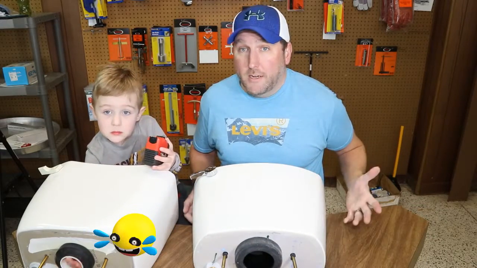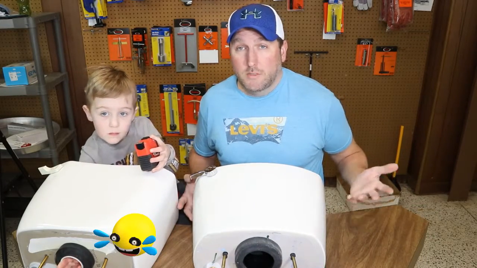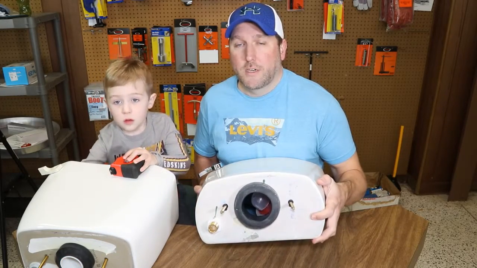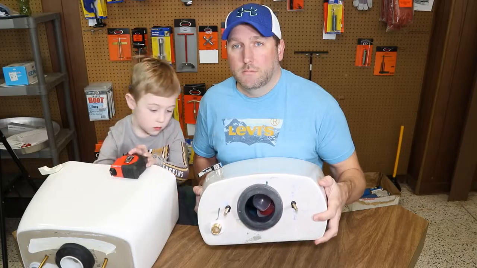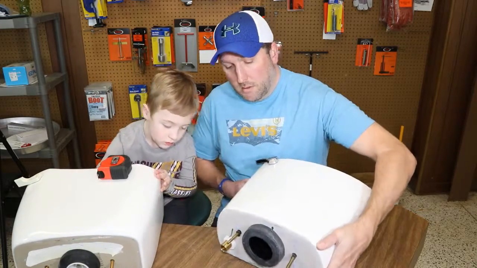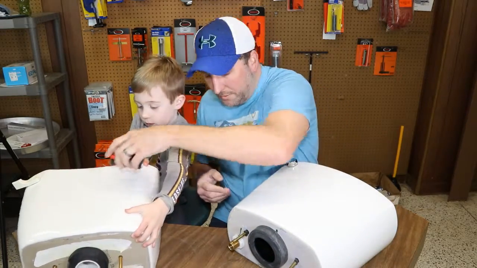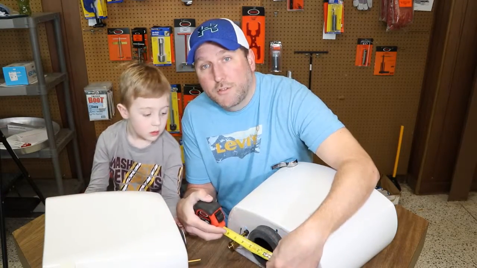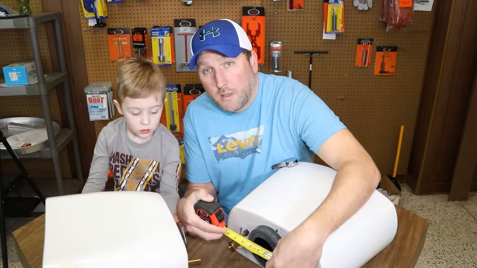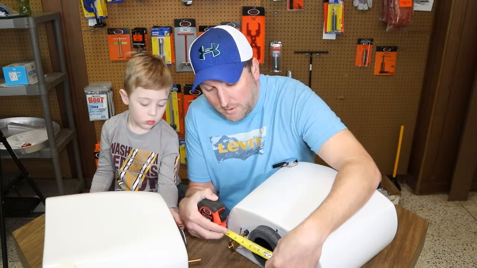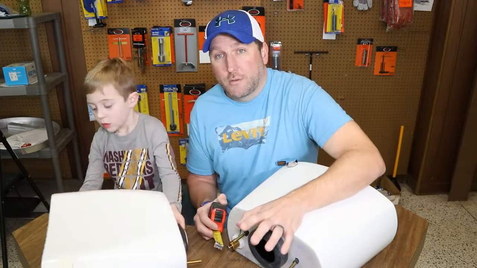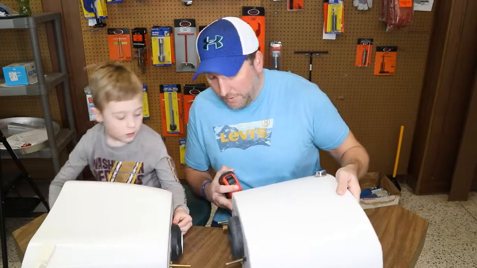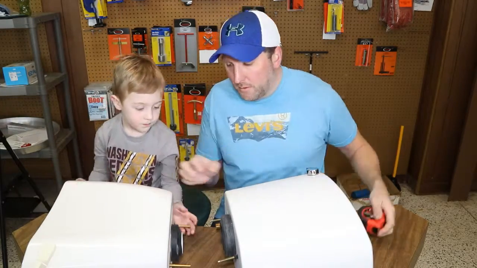So when you compare that, hold that for me please, to this American Standard Cadet Pro tank, look at the size of that flush valve hole. Okay, show me that tape measure. And if you measure, this one measures 3 inches. So that's quite a bit more as far as how much water it lets through, or how quickly the water comes through. Okay, Levi, show a little comparison.